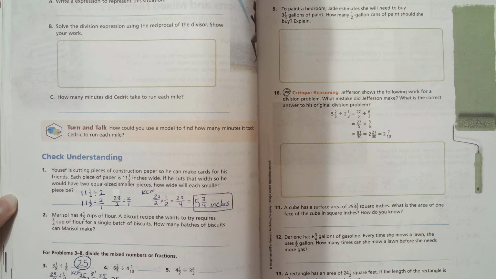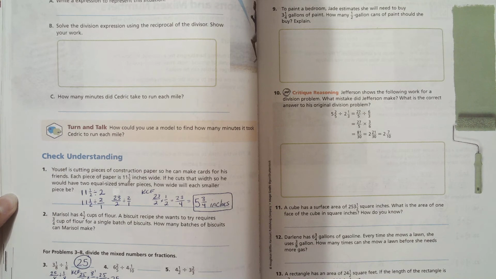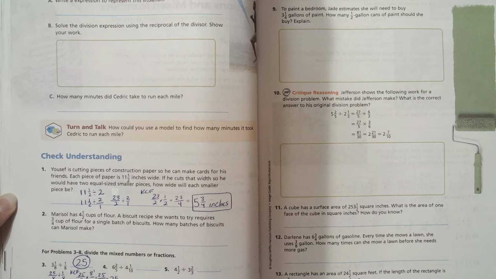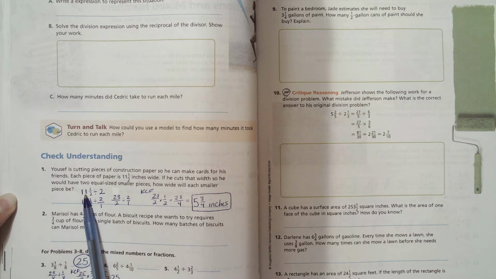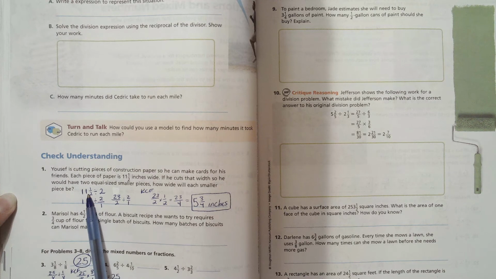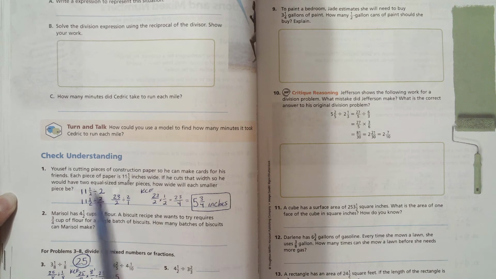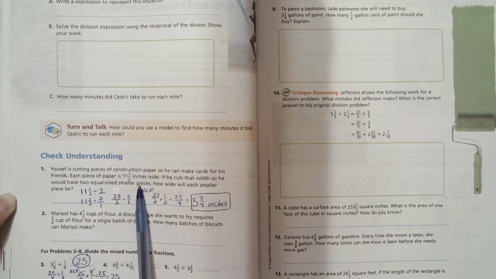Yusef is cutting pieces of construction paper so he can make cards for his friends. Each piece of paper is 11 1/2 inches wide. If he cuts that width so he would have 2 equal-sized smaller pieces, how wide will each smaller piece be? Well, we're going to start out with our total, which is 11 1/2 inches. And we're going to divide that by 2 because we want 2 equal-sized smaller pieces.